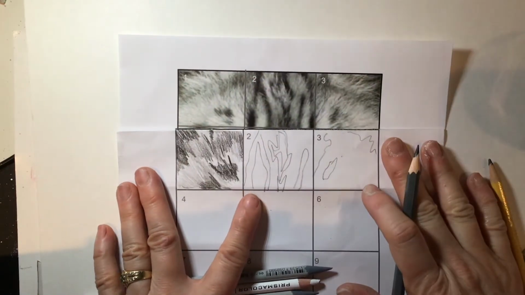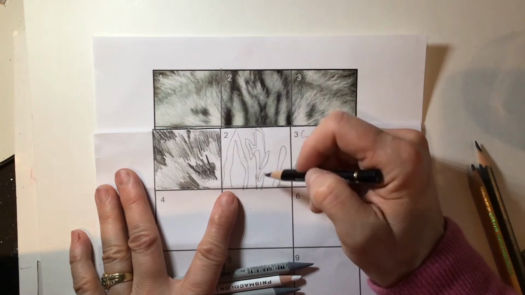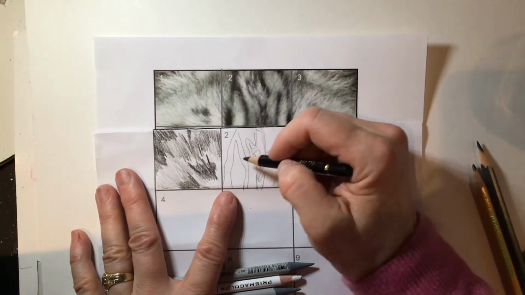And I think that's pretty good. Now, this is a great way to begin too, because we're not really getting into the details like the eyes yet. So this is a great way to begin.